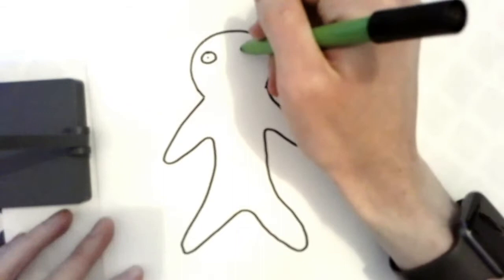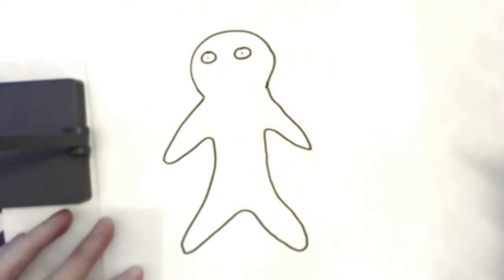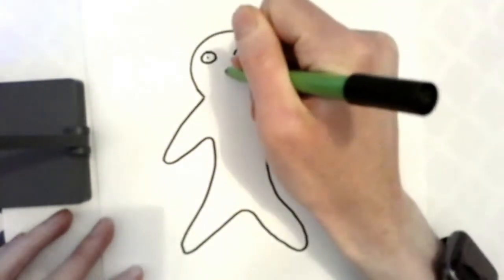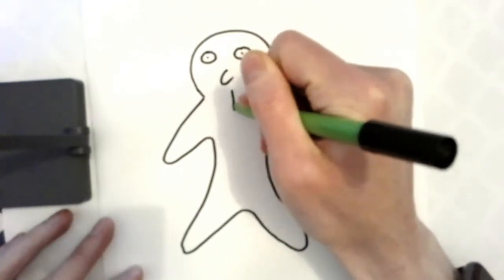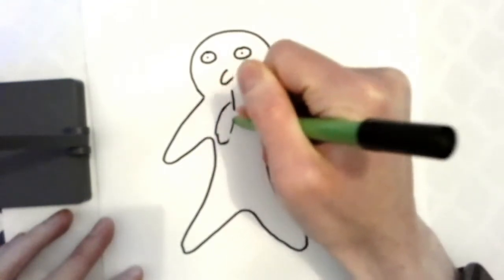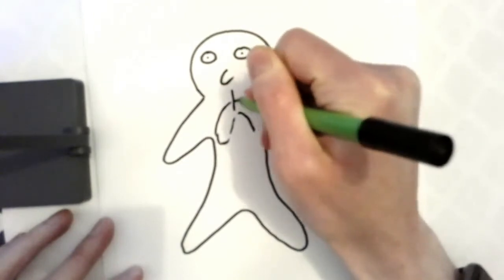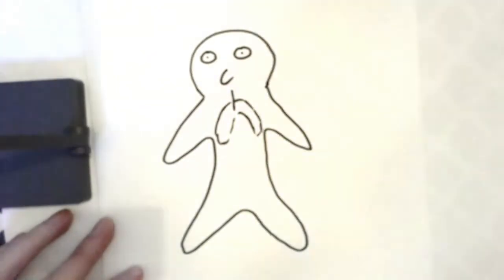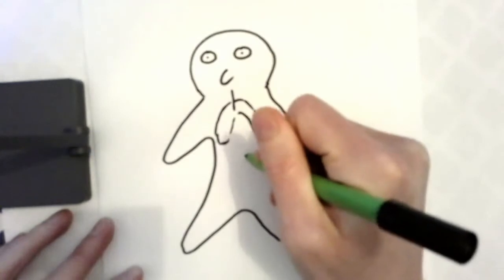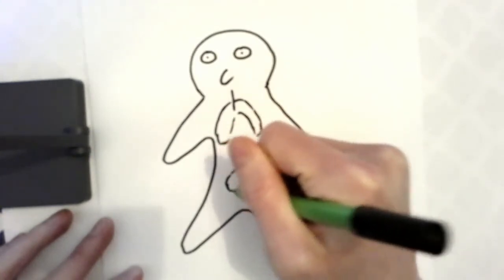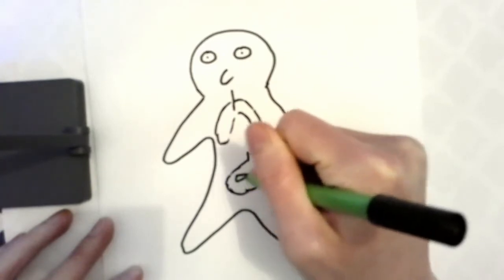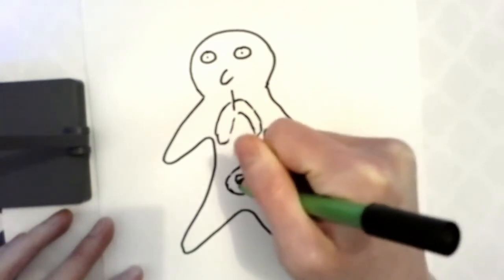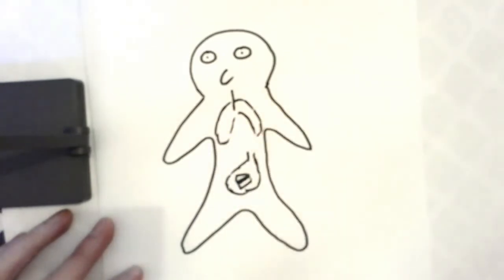So we'll add some eyes. We'll add a nose and some lungs. Only make it more terrifying. We'll add a stomach. Put cake in my stomach to make it clear that it is a stomach. It's more like a sandwich.